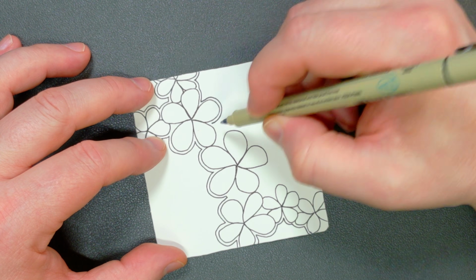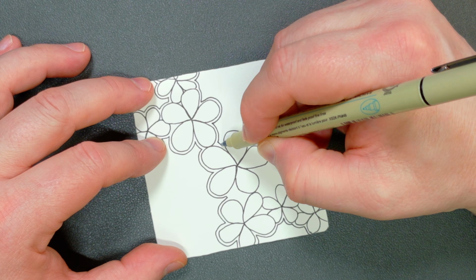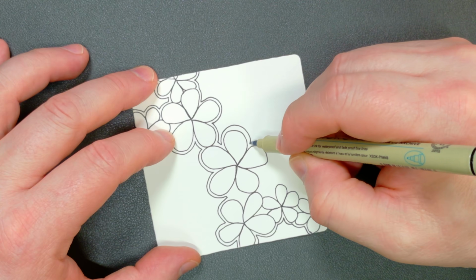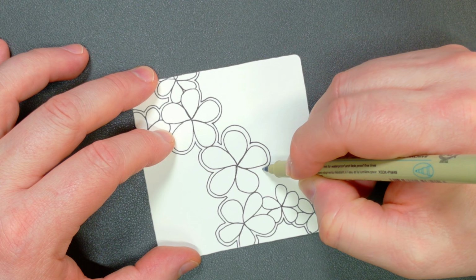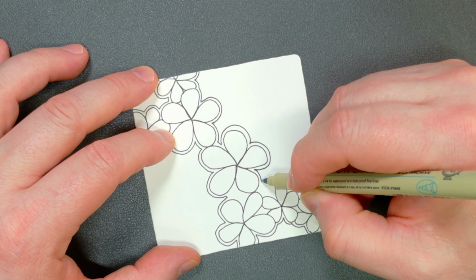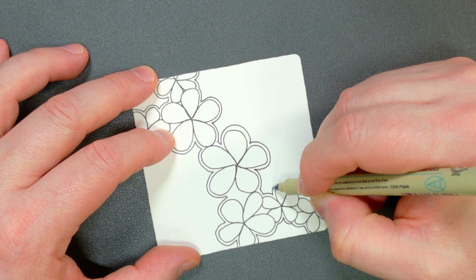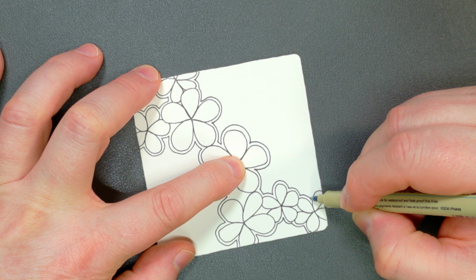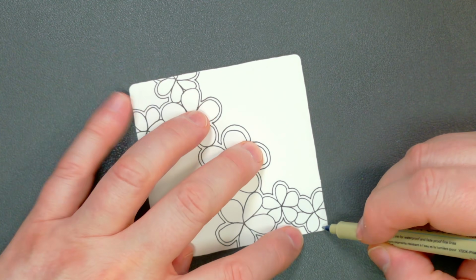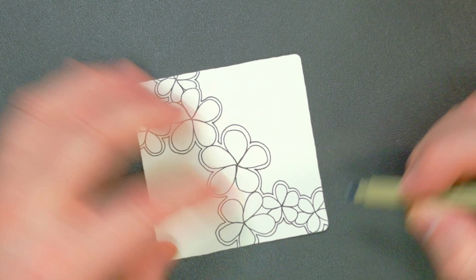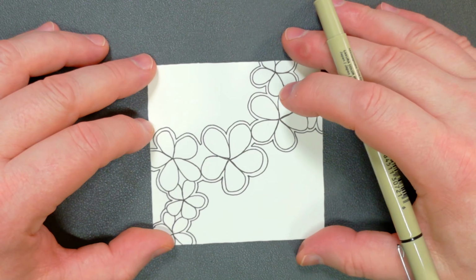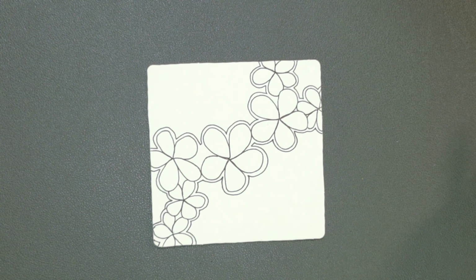And this just helps to separate those lines both visually and from an artistic standpoint, helping us to see the visuals easier as we draw it. So there we go.